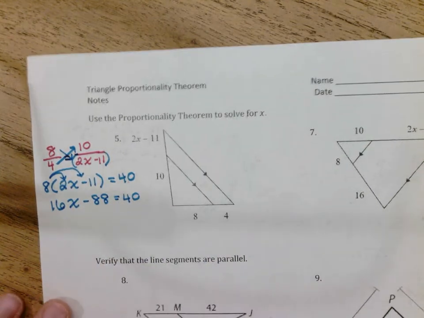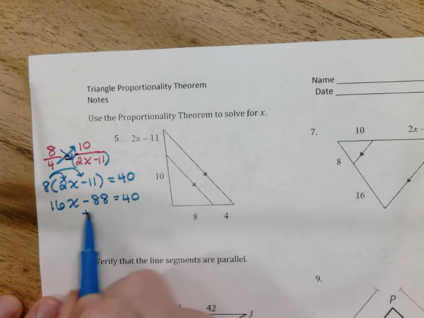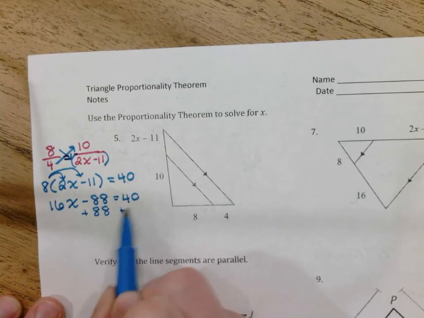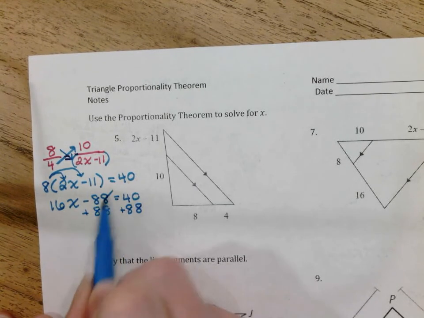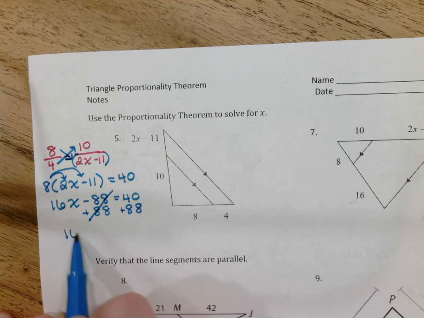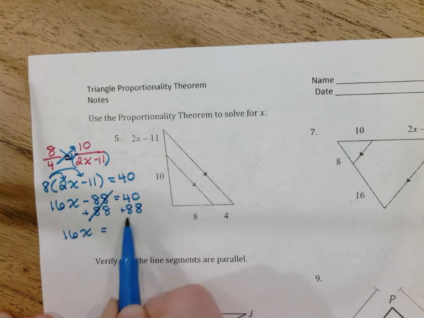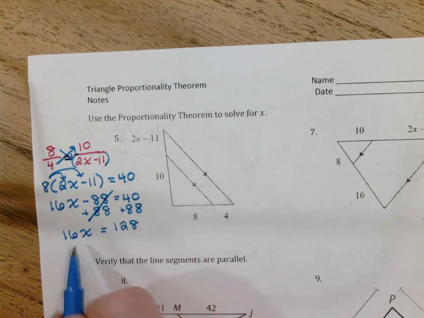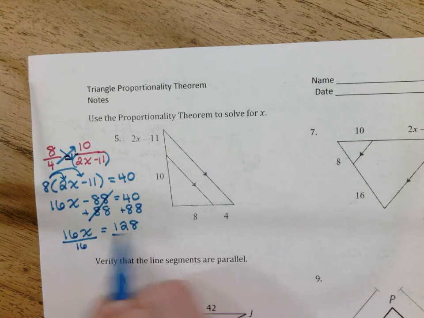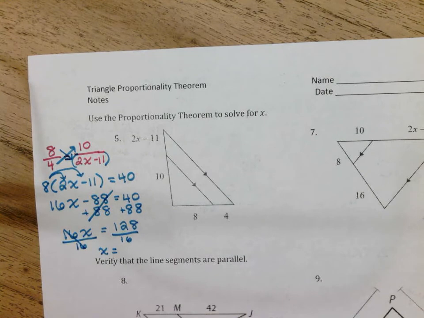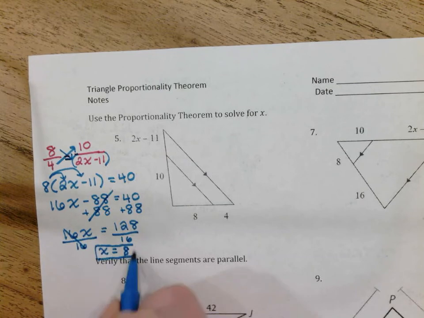Well, now this is just a two-step equation. I need to add 88 to both sides. Those cancel, so I have 16x equals 128, and then I'll just divide both sides by 16. And so let's see, 128 divided by 16 gives me 8. So that's the process here.